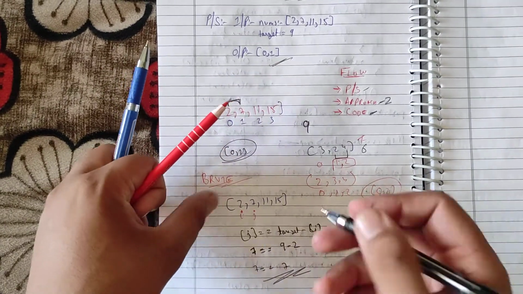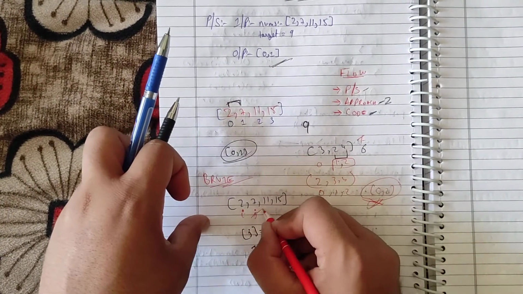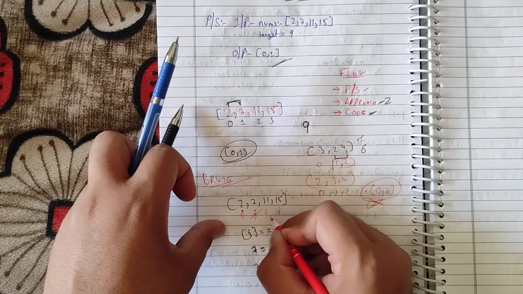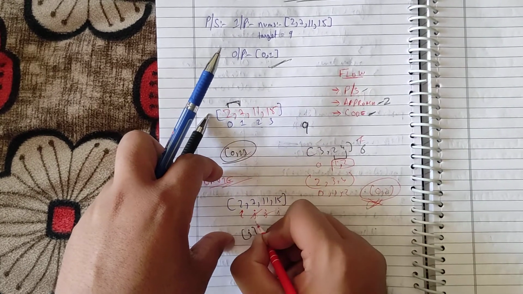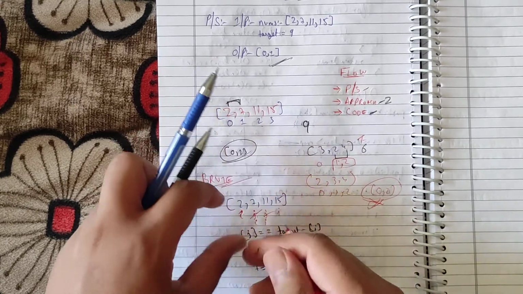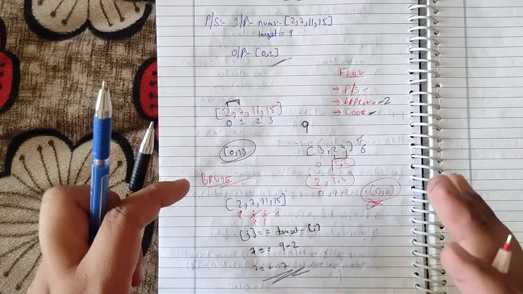If they are not equal, then what you have to do is move your J pointer over here, till over here, unless you find it. If you don't find it, then increment your I. Now your I will come over here and your J will start from over here, this way. So that's a brute force way to solve this problem.